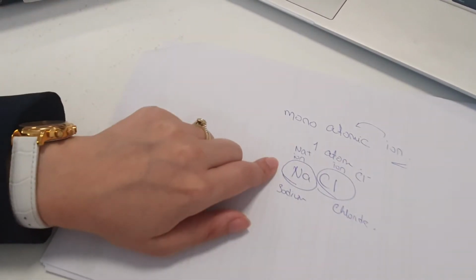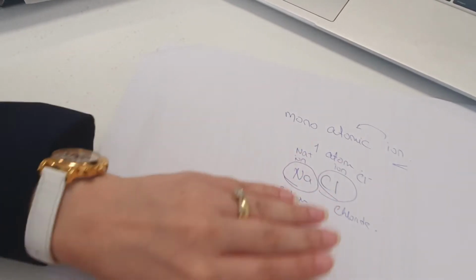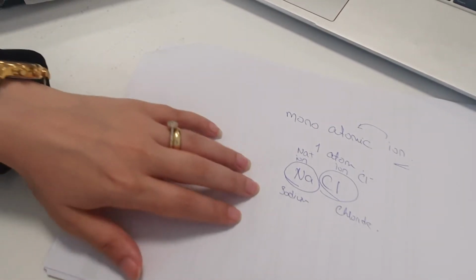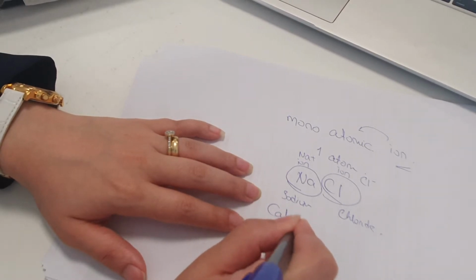Why it is plus and why it is negative, losing and gaining electrons, if you understood and remembered this from the first time, it is essential to know it. If not, I don't want to go into those details now. Naming: the positive are called cations and the negative are anions.